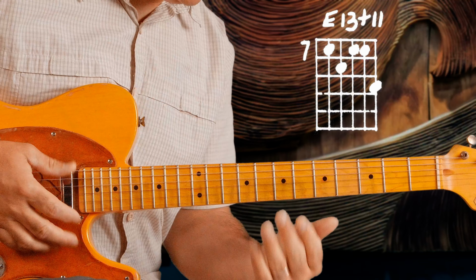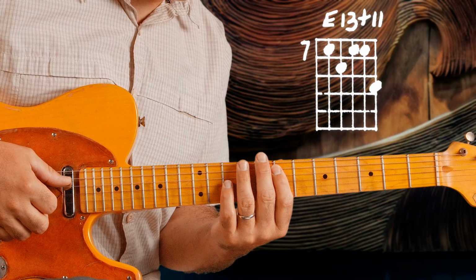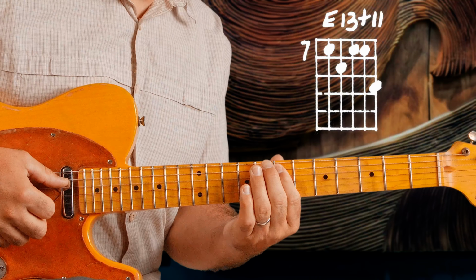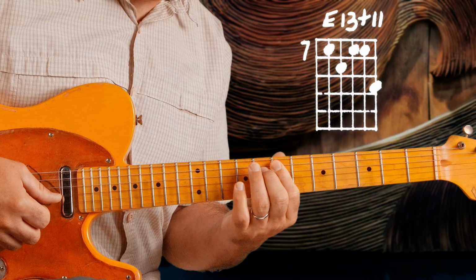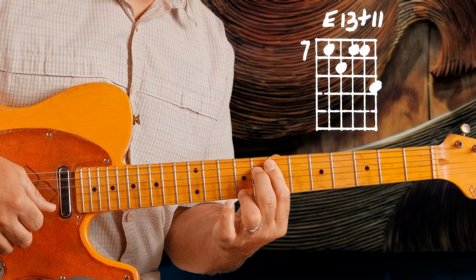A13 sharp 11. Let's take a look at 7th position. We have the 7th fret with the root, the sharp 11 again, the flat 7, the 9, and then the 13 on the top.